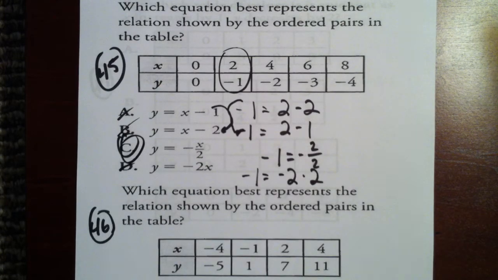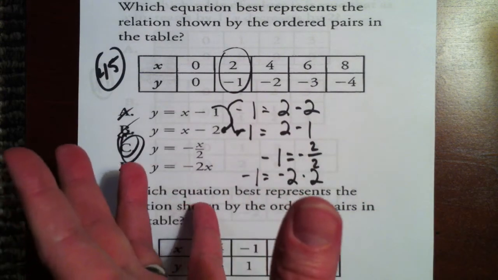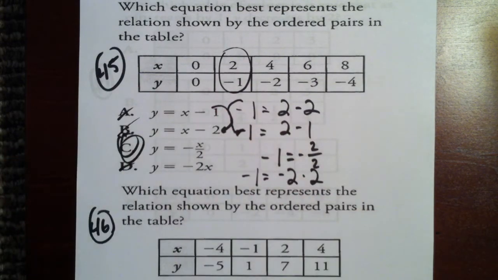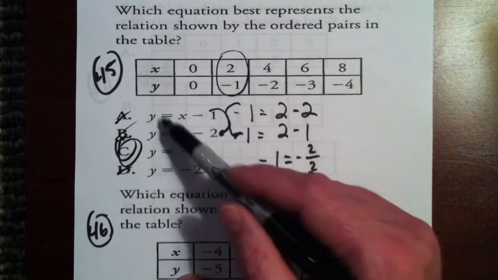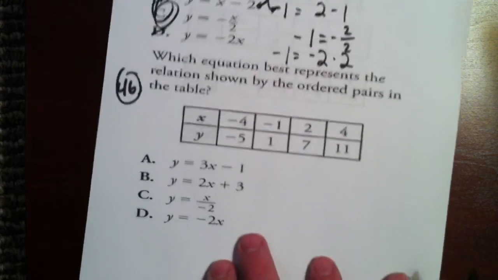So the easiest thing to do when you get ones like that is just plug a few of them in. And usually you only have to look at one. Almost always you only have to look at one. You might have to do 2, maybe 3 sometimes, but you know for a fact that if 1 does not fit and does not make it equal, then it's automatically eliminated if you have a question like that.